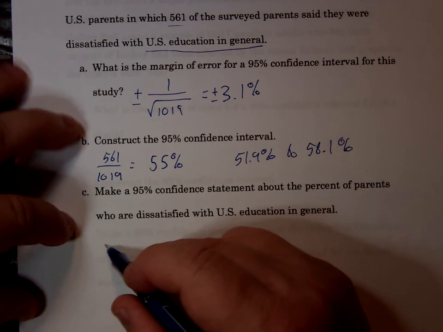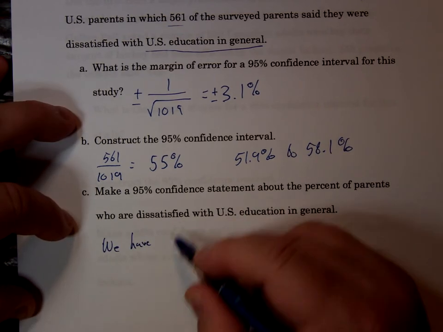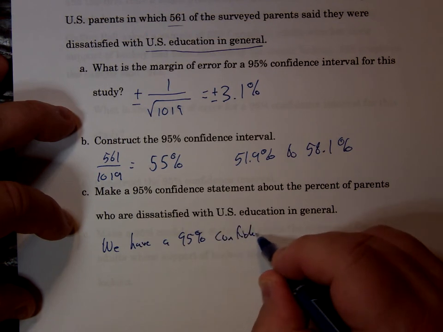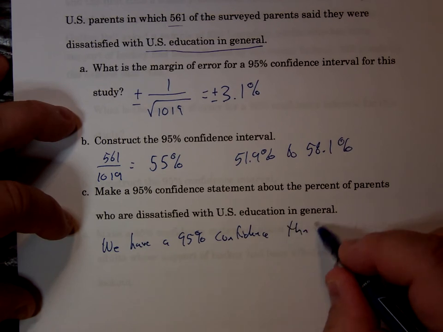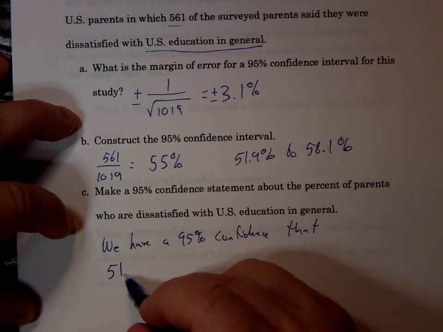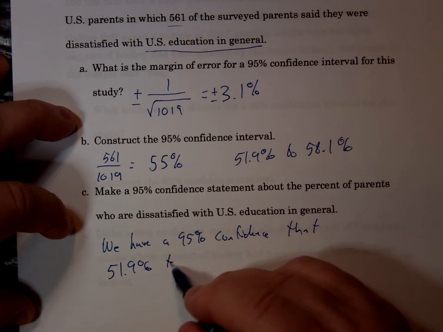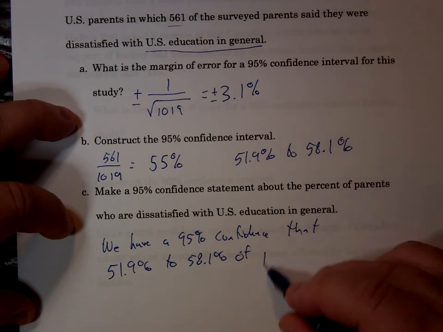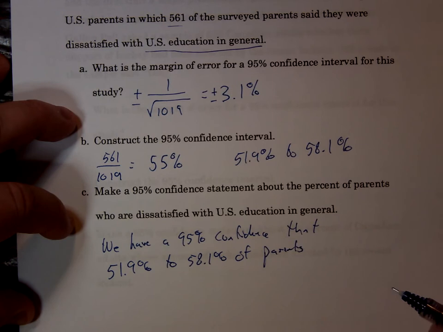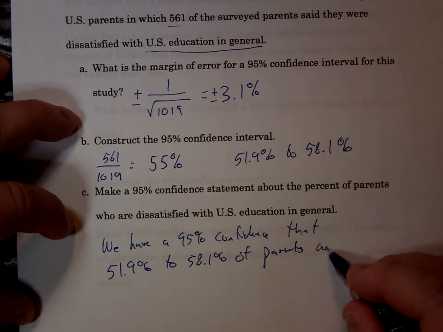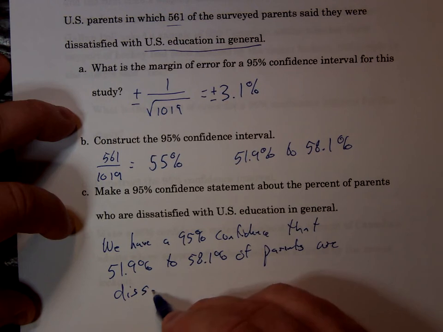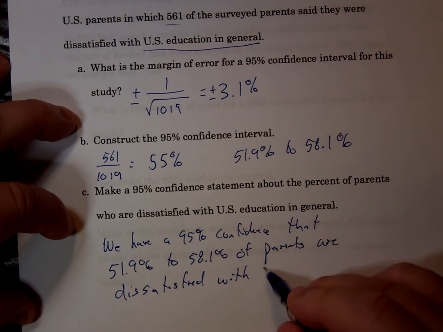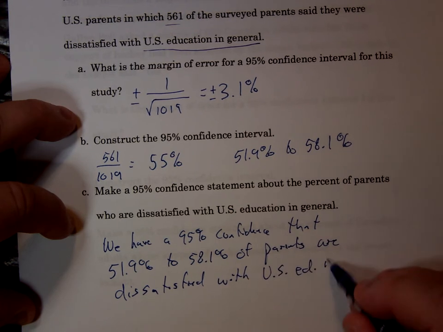So we have a 95% confidence that 51.9% to 58.1% of parents are dissatisfied with U.S. education in general.